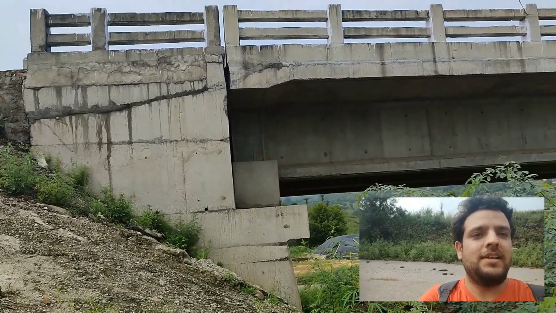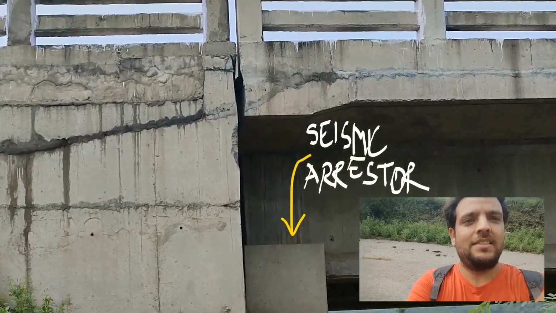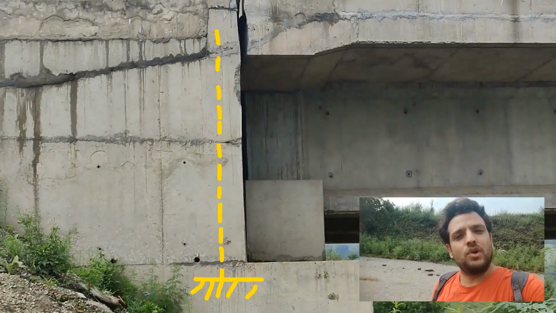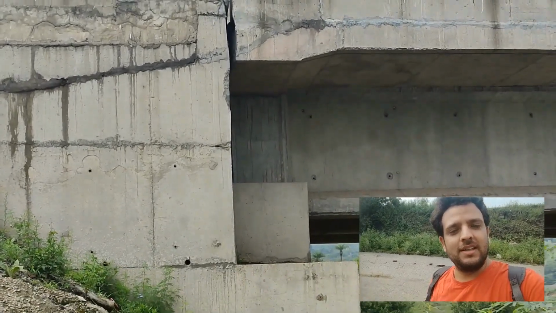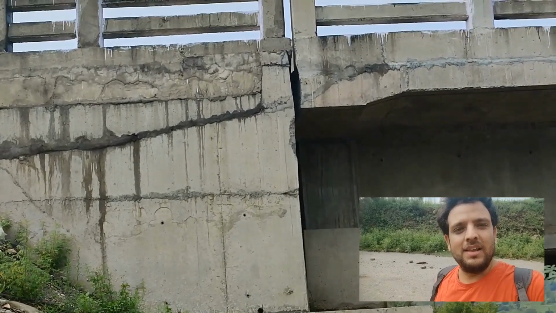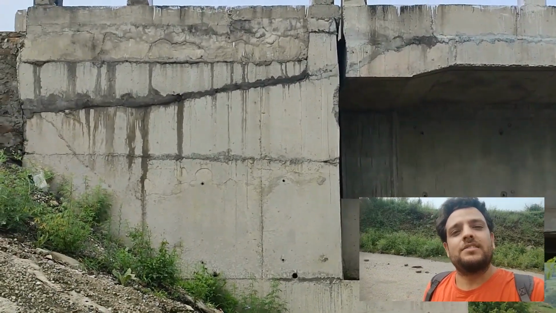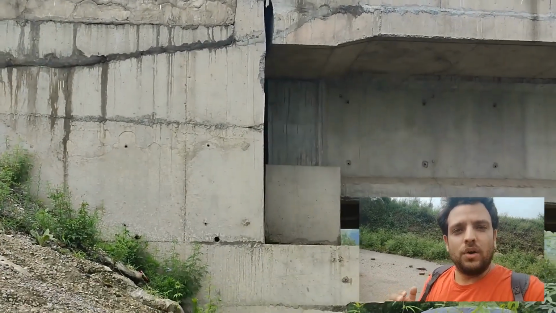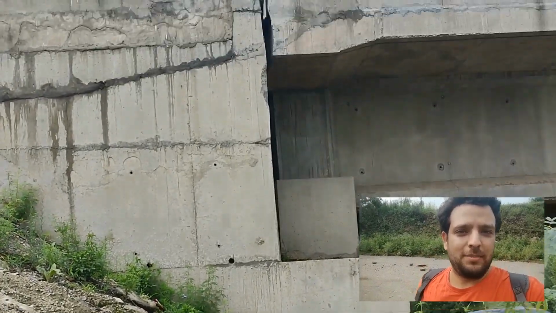So this is basically the abutment cap, this is the transverse seismic arrestor, and this vertical member that you are seeing is basically the dirt wall, which is not clear in this structure because it is already constructed, but by this sketch you can visualize that this dirt wall is supporting earth behind it, over which an approach slab is supposed to be rested, and this dirt wall is subjected to horizontal earth pressure, and it is acting as a cantilever in the vertical plane.